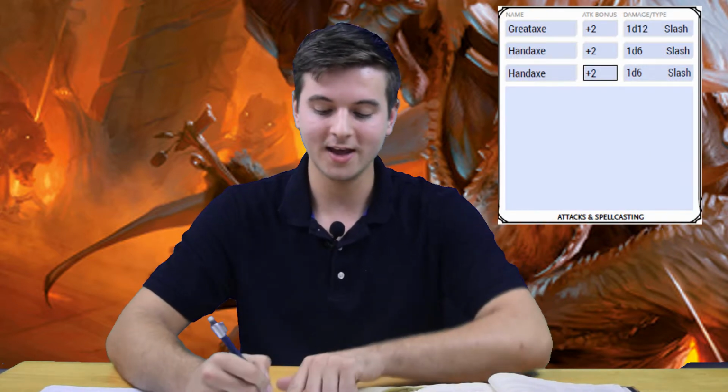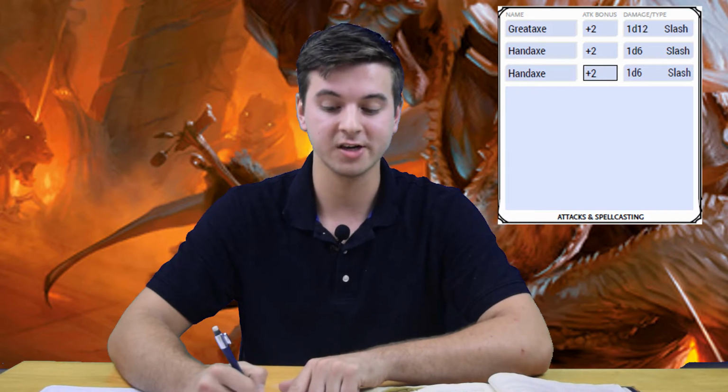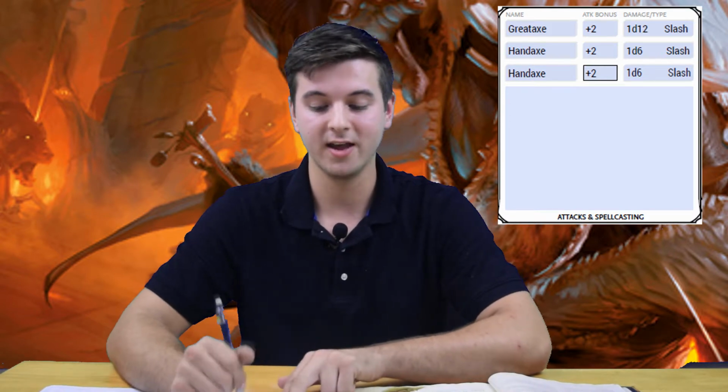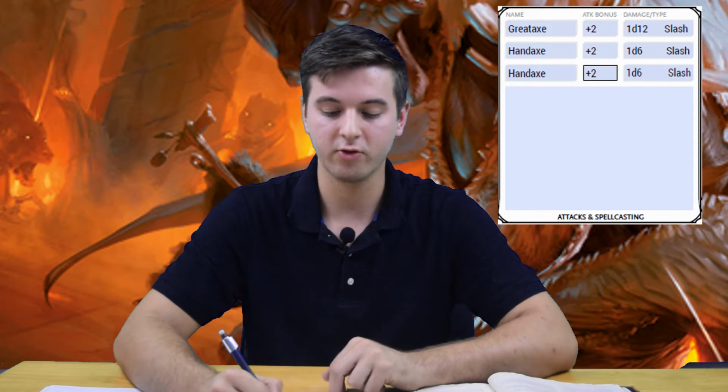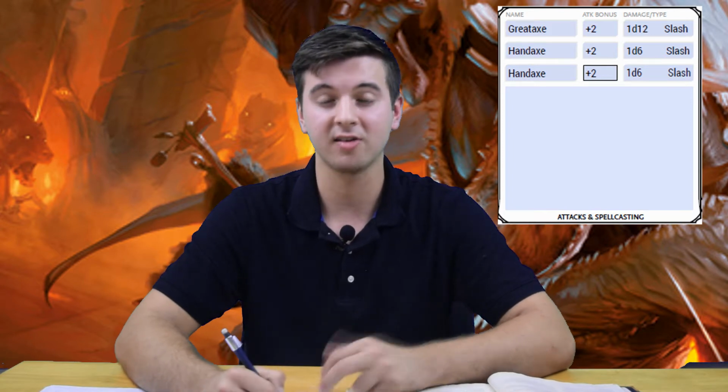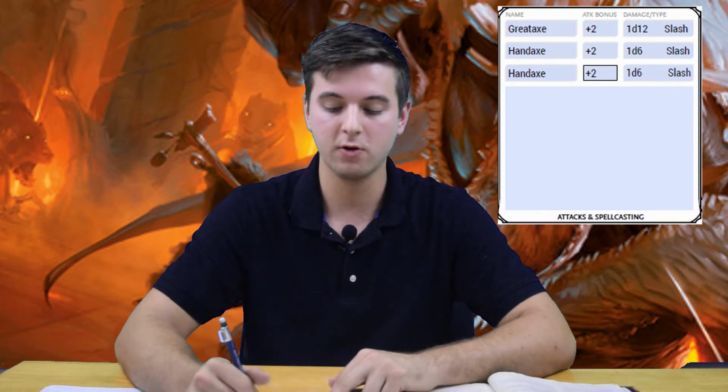So with all the weapons that you get, you're going to write them in the attacks and spellcasting section. That's right beneath where you filled in the hit dice. So I just wrote great axe, hand axe, and hand axe, since I have 2 hand axes, and we'll fill in the rest of that section later.